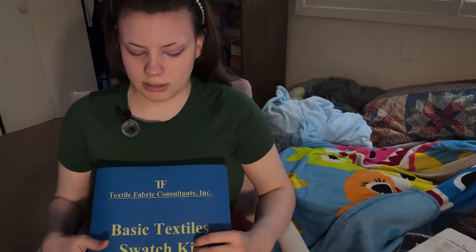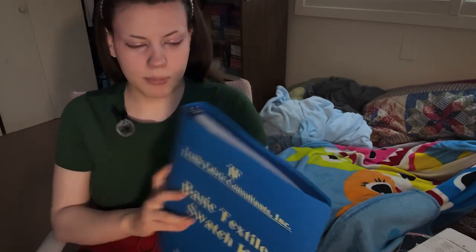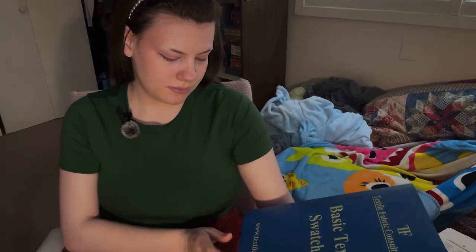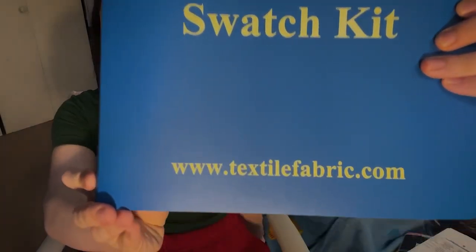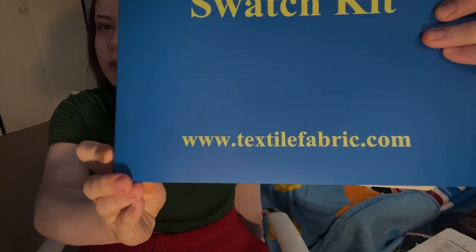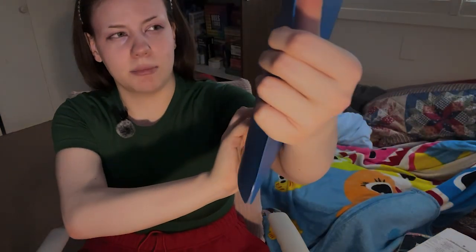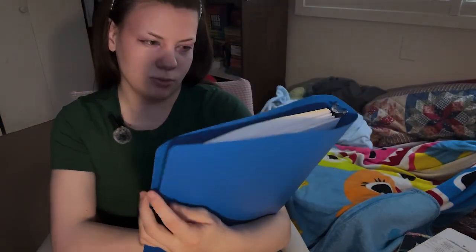And I don't think they sell binders that are already filled out. So, if you did want to make one of these, you would have to follow some, I think they have videos, instructions if you need them. But their website's right there on the bottom: www.textilefabric.com, basic textiles swatch kit.